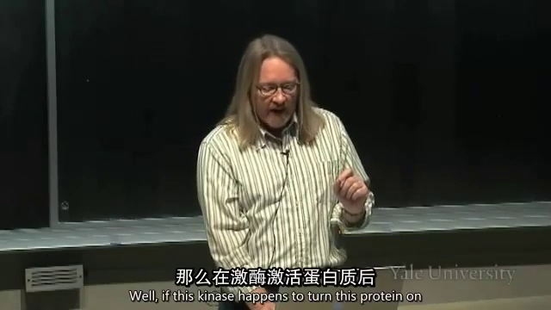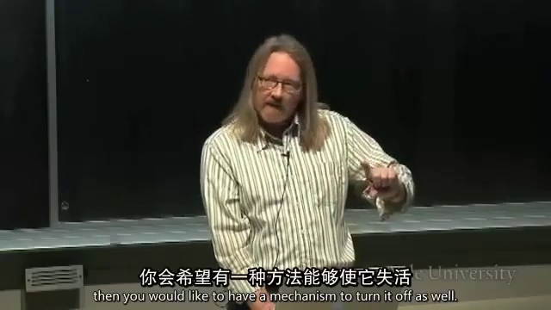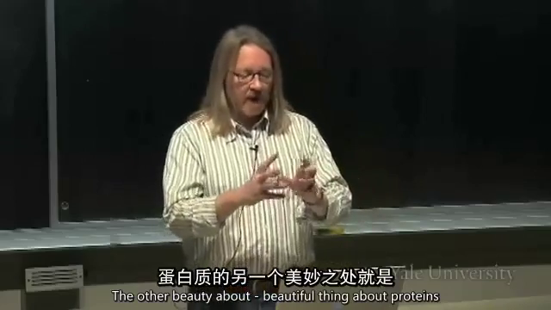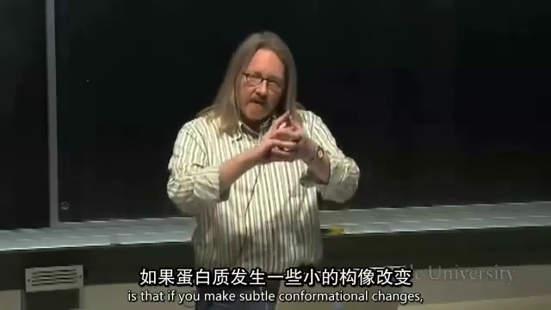Well, if this kinase happens to turn this protein on, then you would like to have a mechanism to turn it off as well. And the other beautiful thing about proteins is that if you make subtle conformational changes, often those changes are reversible. Often those changes are reversible.